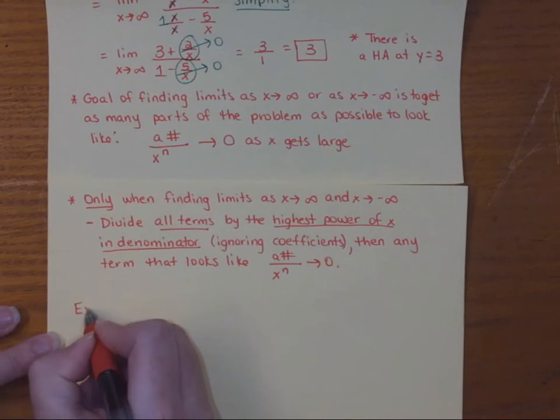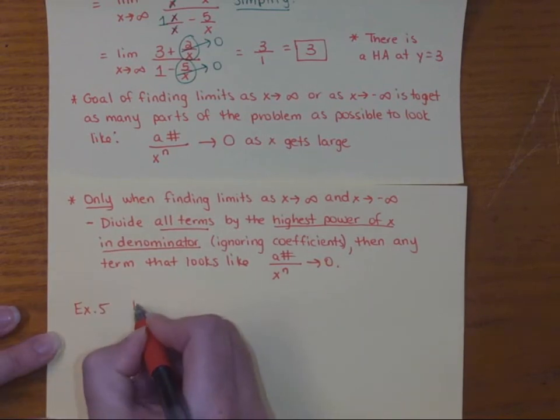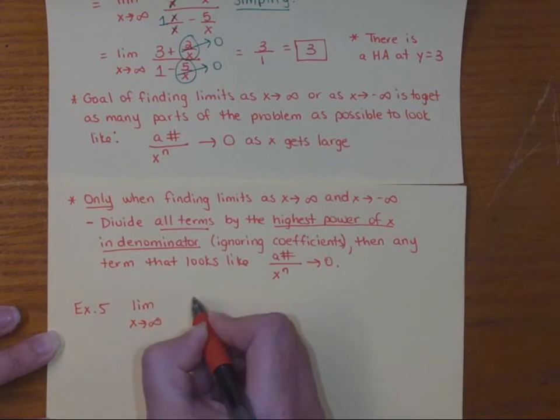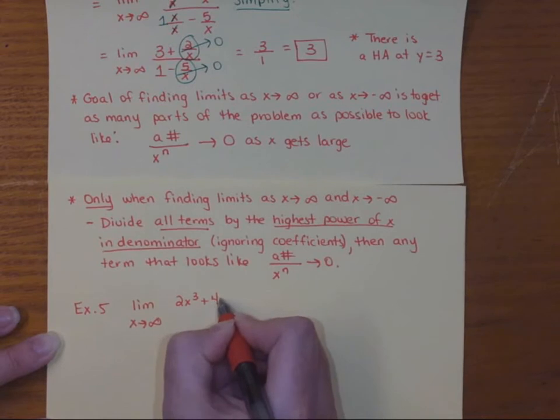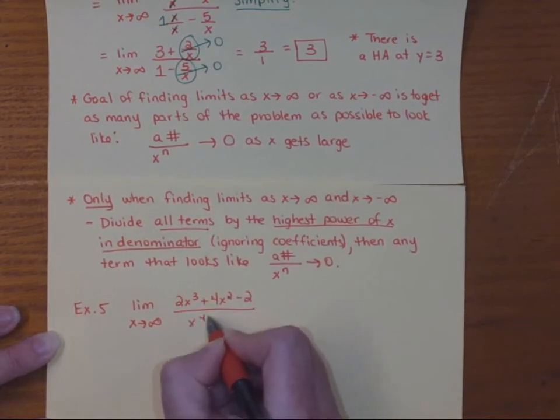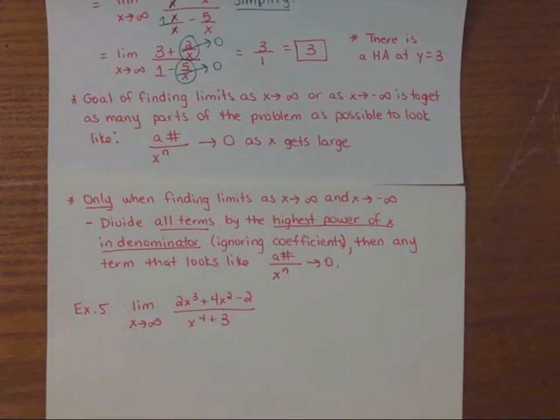So let's try that with a couple. If I asked you to find the limit as x approaches infinity of 2x cubed plus 4x squared minus 2 over x to the 4 plus 3.